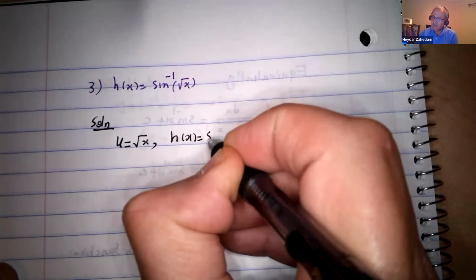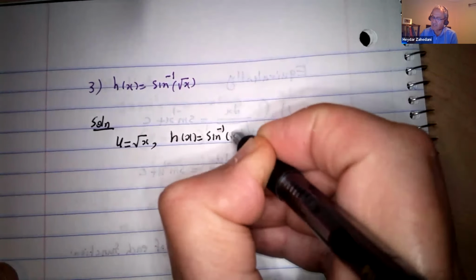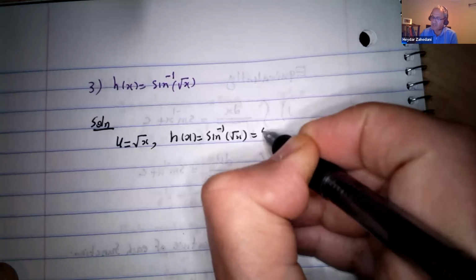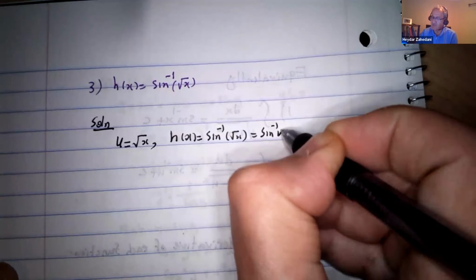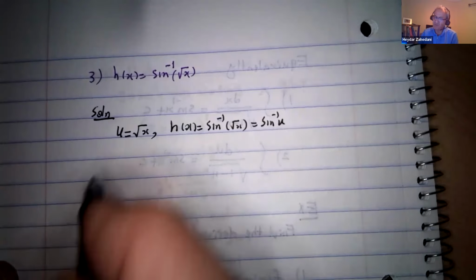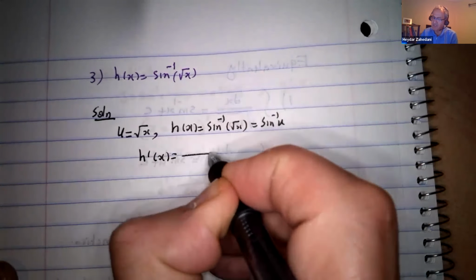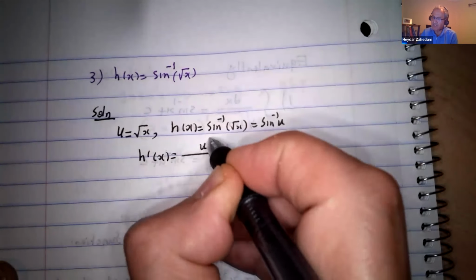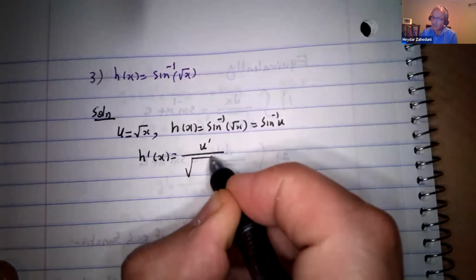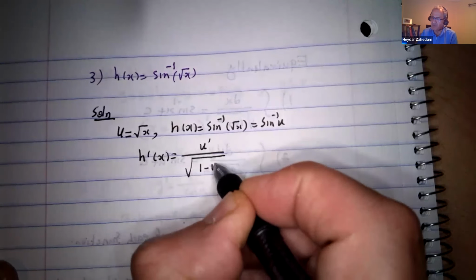So the solution is going to be, your u is radical x. So this h of x, which is the sine inverse of radical x, you have to treat it as sine inverse of u again. So the formula that you're going to use is the chain rule type. H prime is equal to u prime over the square root of 1 minus u squared. I just repeat the formula, you don't have to.